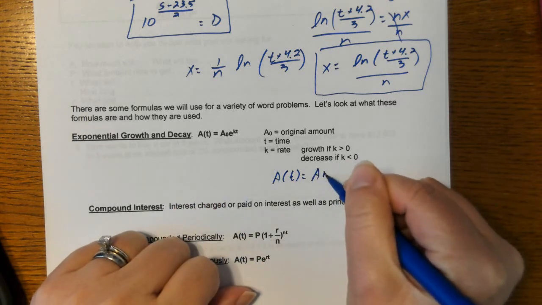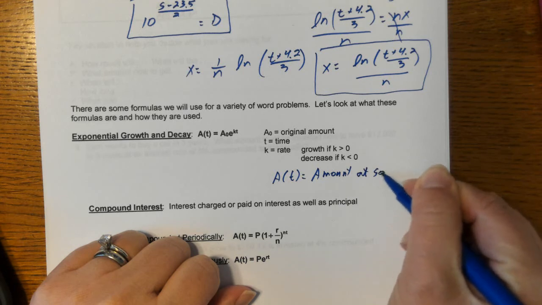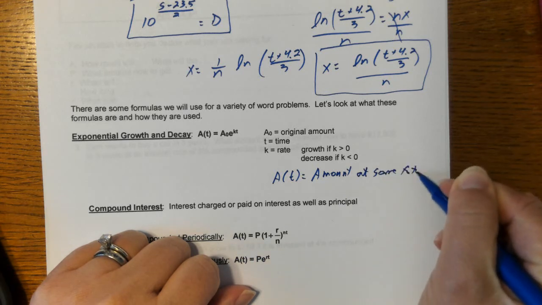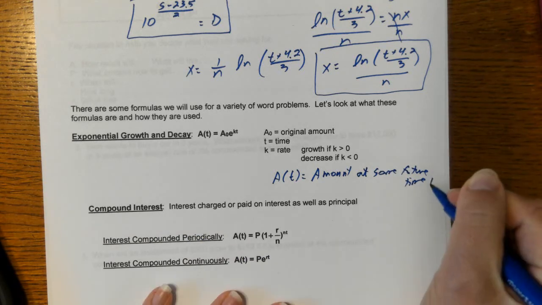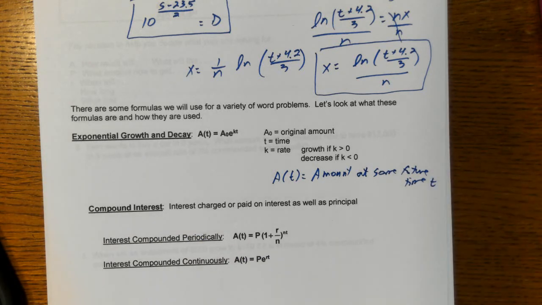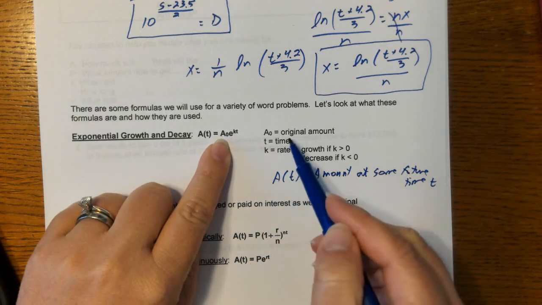So A of t is the amount at some future time. Okay? Future time t, whether it's 2 weeks or 6 months or 5 years or whatever they tell you your time units are. A sub 0 is the original amount.